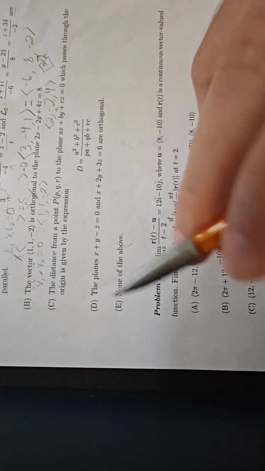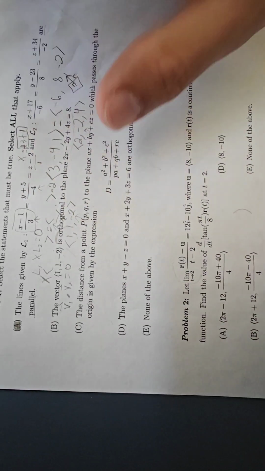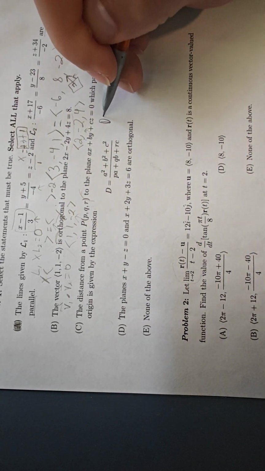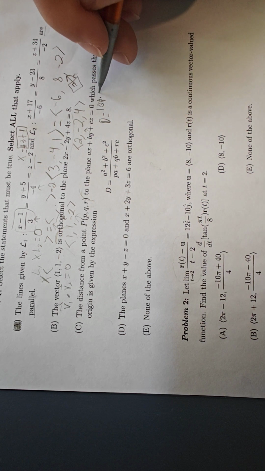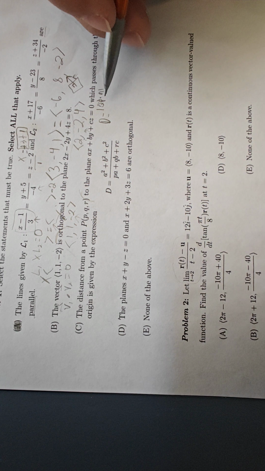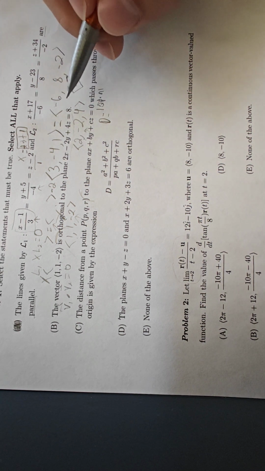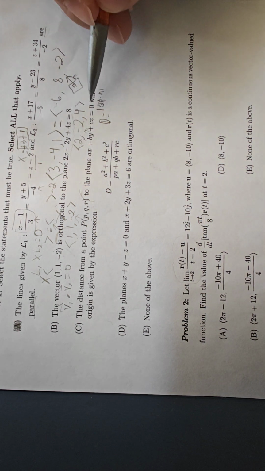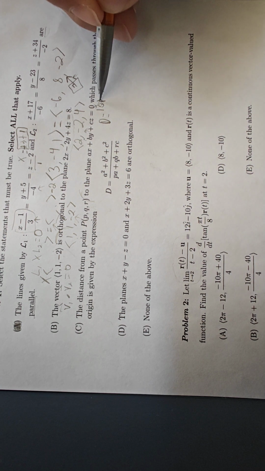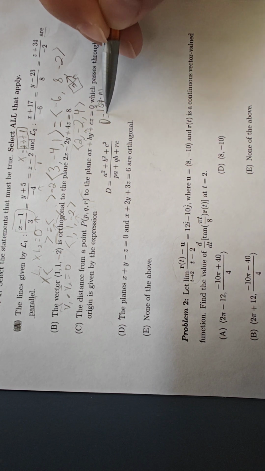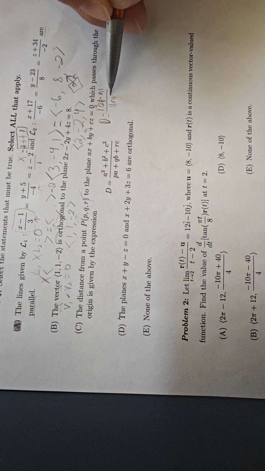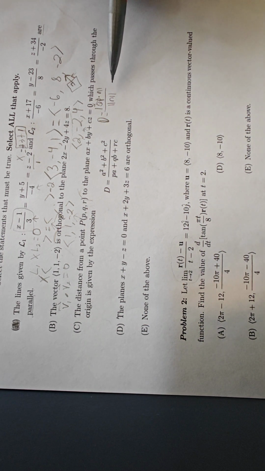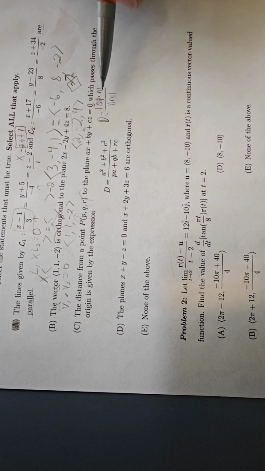Let's recall the equation for the distance between a point and a plane, where distance is equal to the magnitude of QP dotted with n. N is the normal vector of the plane, and Q is a point on that plane, while P is the point you're trying to find the distance of, divided by the magnitude of n. Now, if we're taking a quick look at this, you'll notice that these equations don't match up.